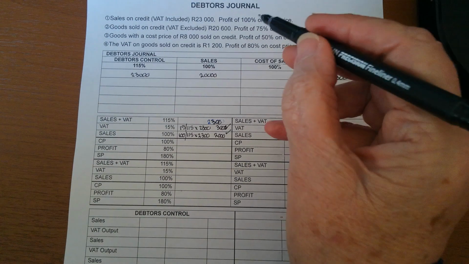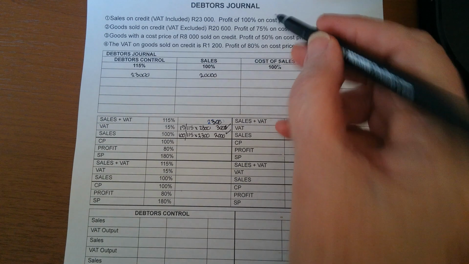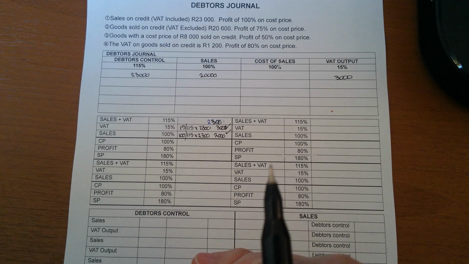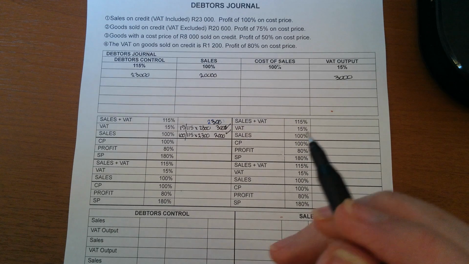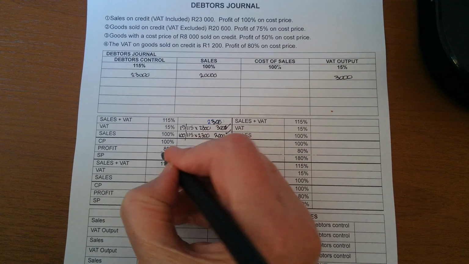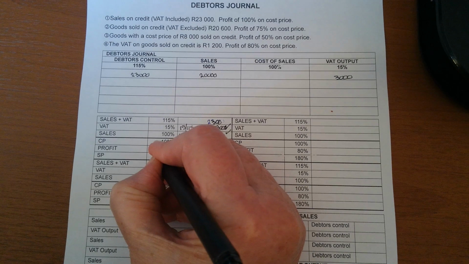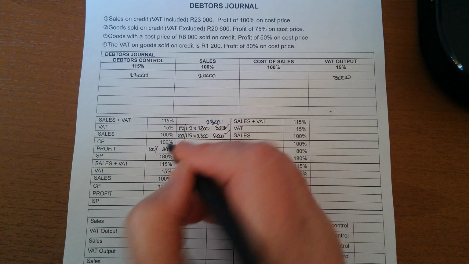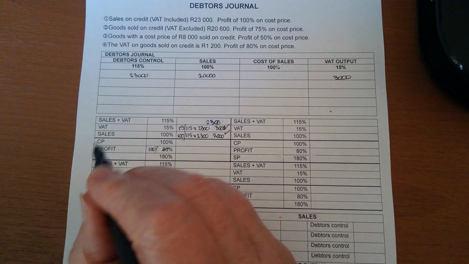Okay, if we want to calculate the cost price, it means I have to say the cost price is 100. We are making a profit of 100% on the cost price. So this will be 100. And then my sales price will be 200%.